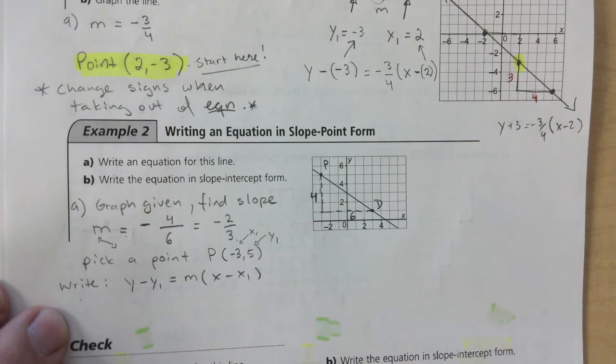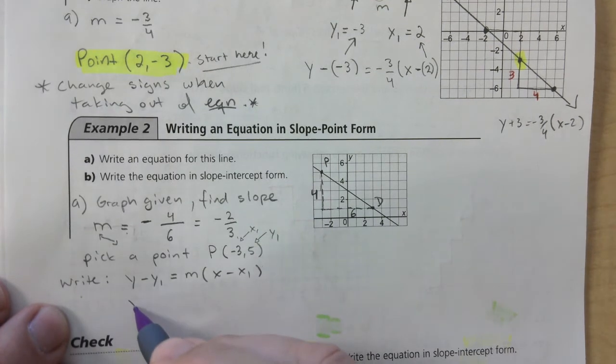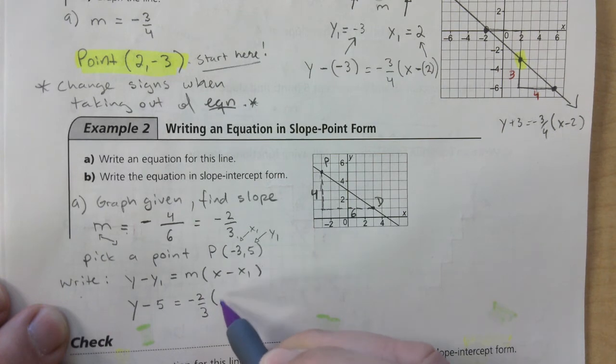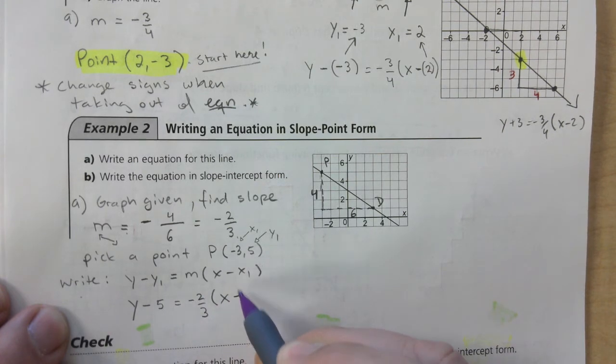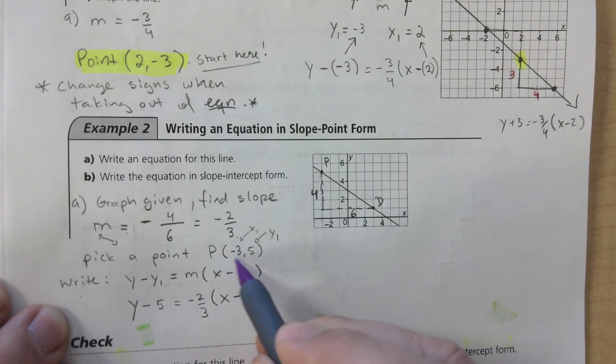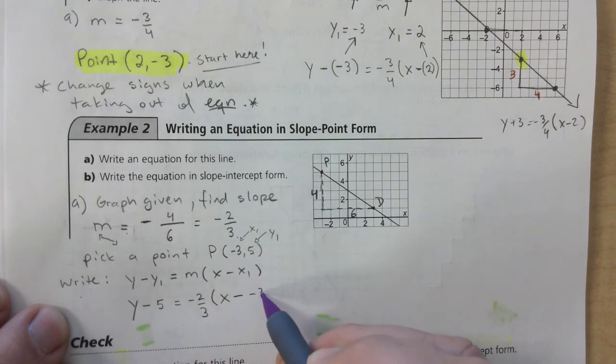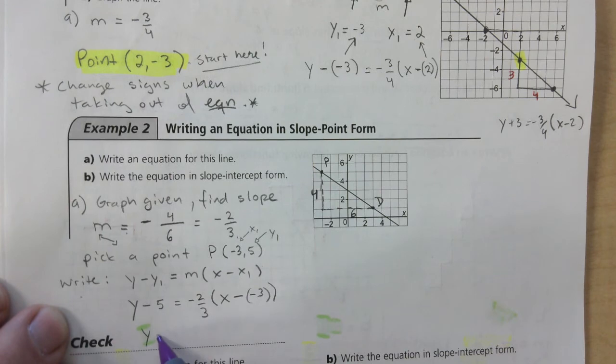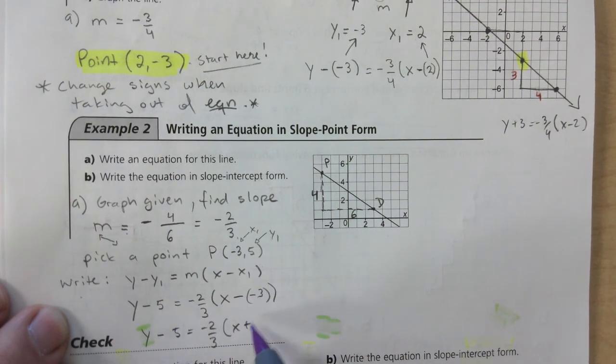But this is the random point that was on there. So y minus, what's y1? It's 5. Is equal to, the slope is negative 2/3, x minus x1, and x1 is negative 3. So it's a double negative. So y minus 5 is equal to negative 2/3 (x plus 3).